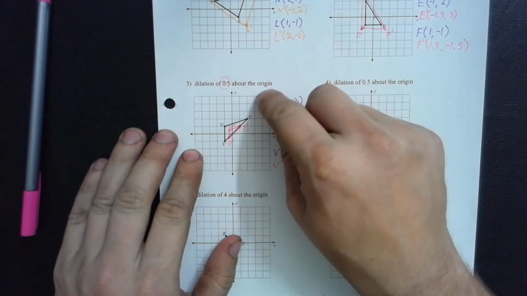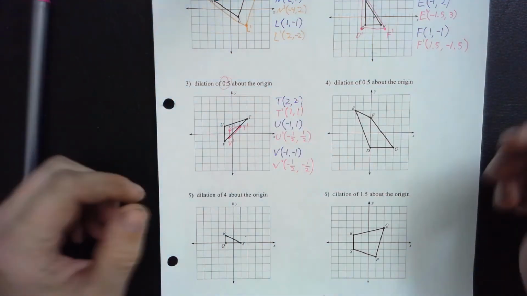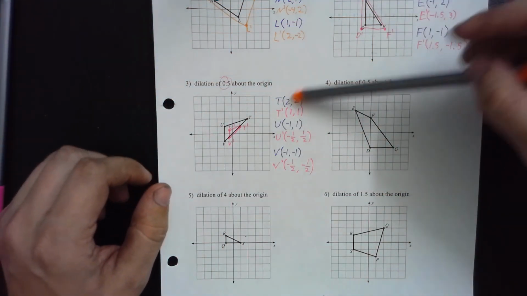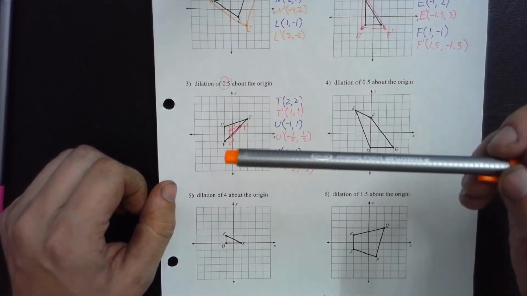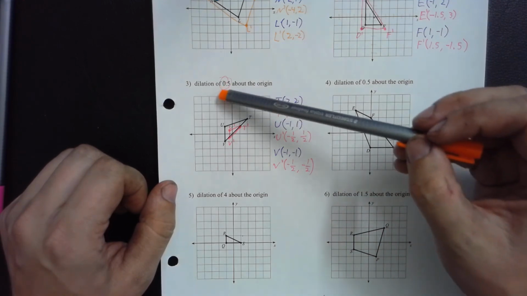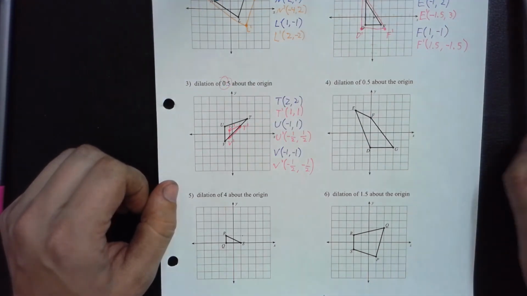Whenever you have that, it will either say that there's a scale factor or it will tell you a number for this type of problem. When you have that, all you need to do is find out what the original coordinates are and then multiply each value, both the x and y value, by that scale factor.